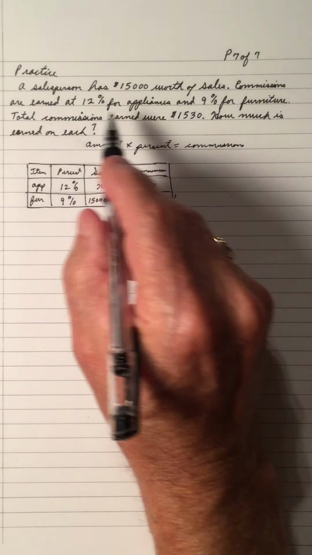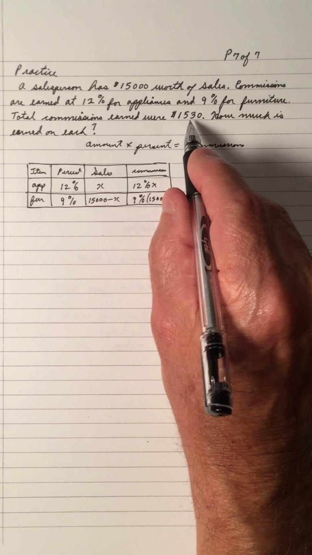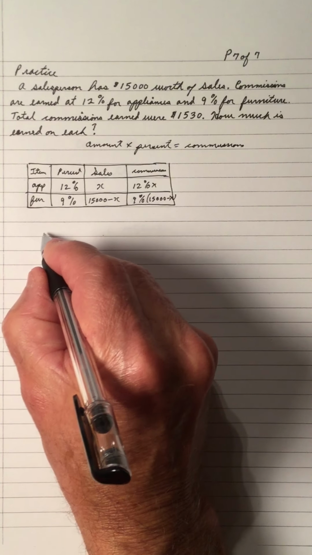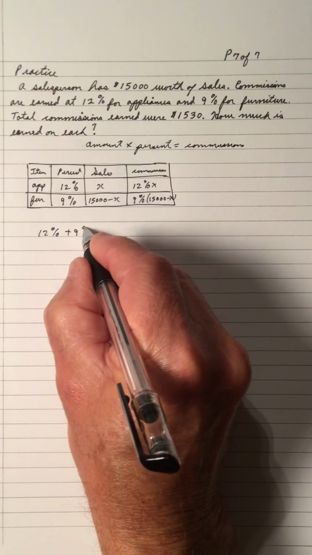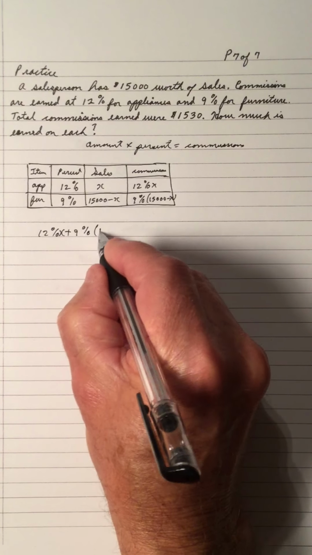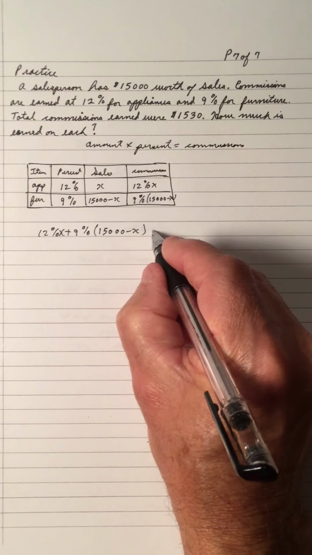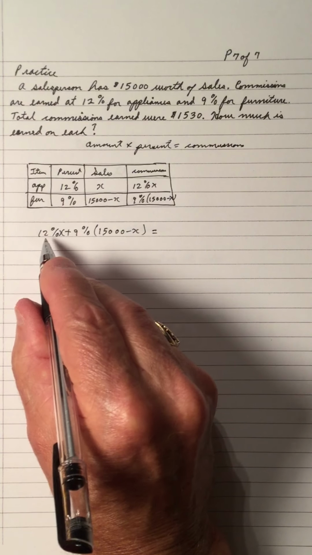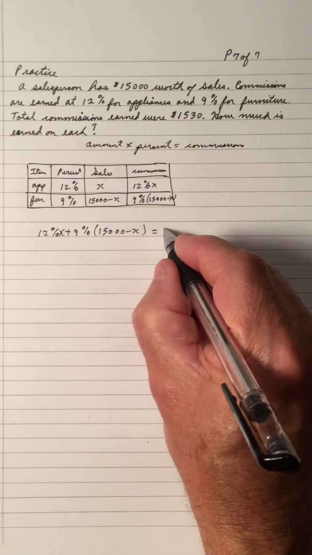Altogether, you made commissions of 1530. So 12% times X plus 9% times 15,000 minus X, the commissions on the appliances and the furniture, will add up to 1530.